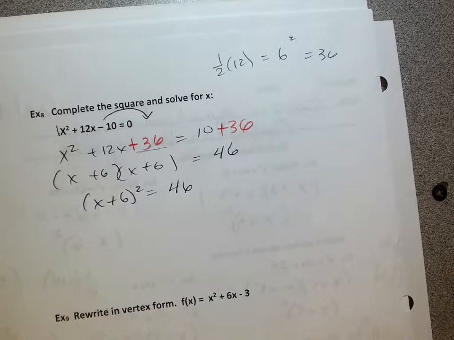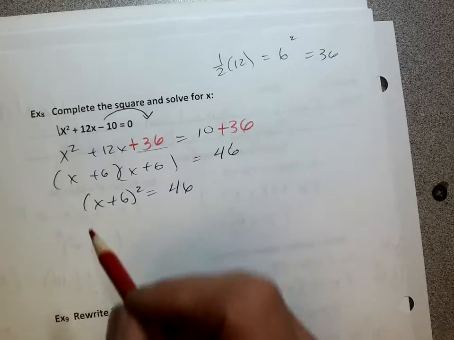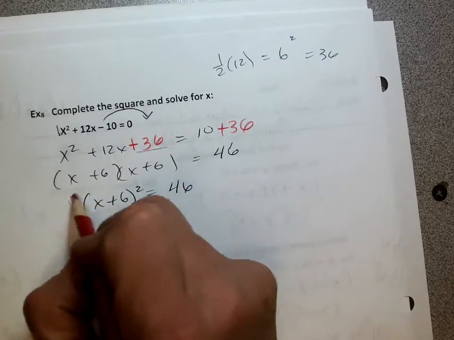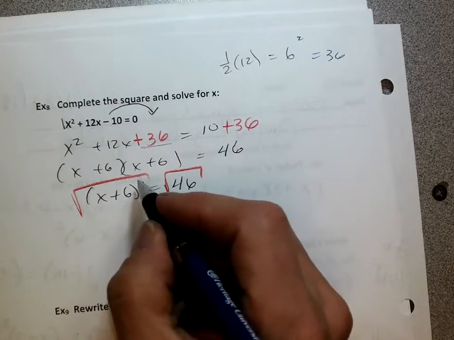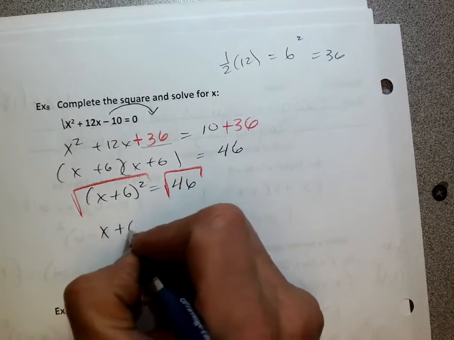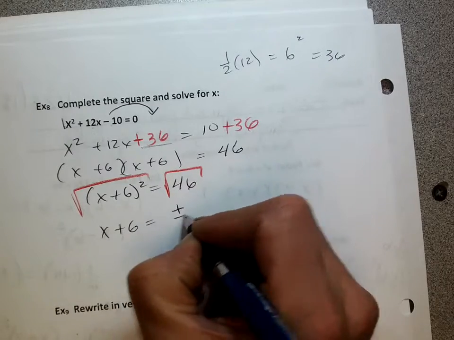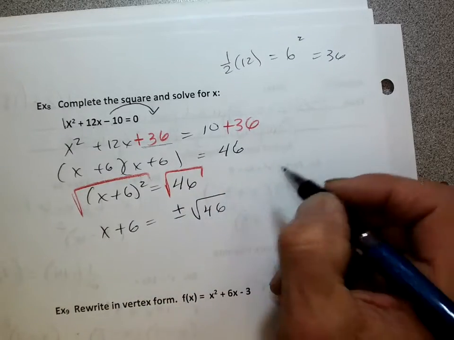How am I doing? I'm not going too fast? Okay, got to solve, right? So how do I solve it? Square root it. How many answers? 2. Good. Square root, 2 answers. So the square and the square root cancel. I'm left with just x plus 6 equals plus or minus square root of 46.